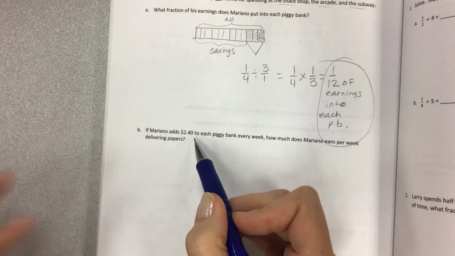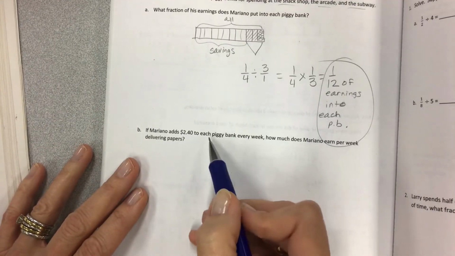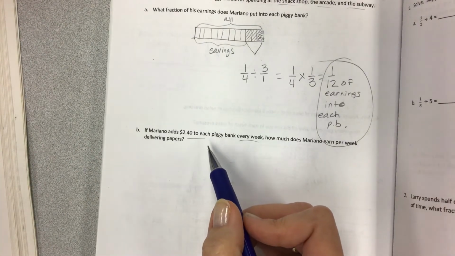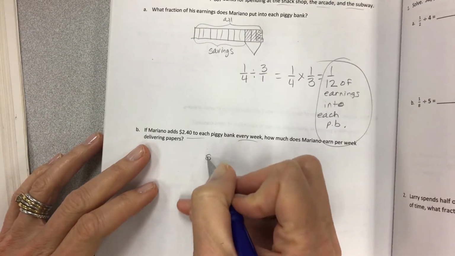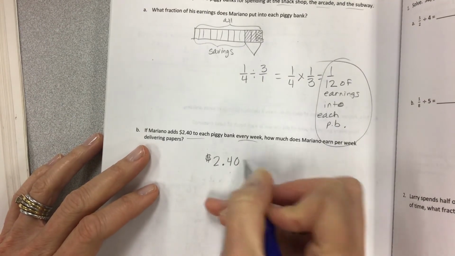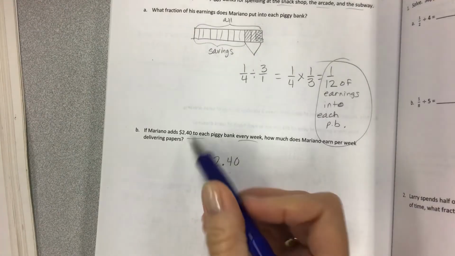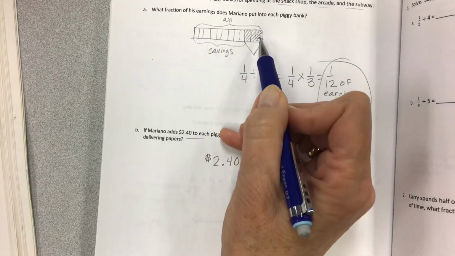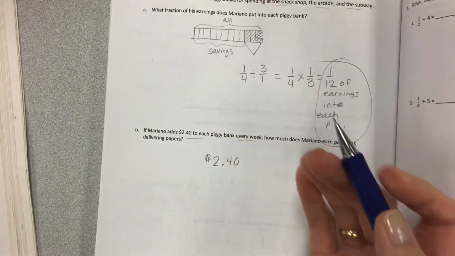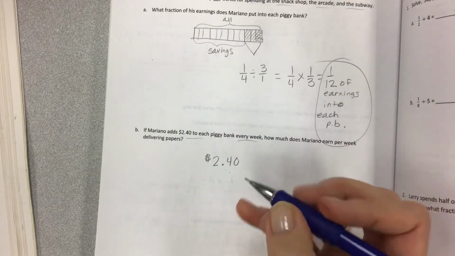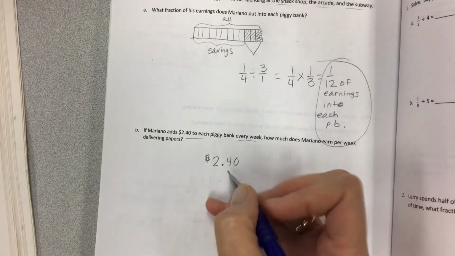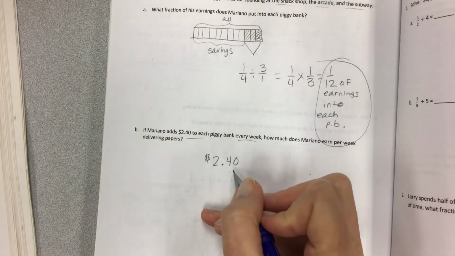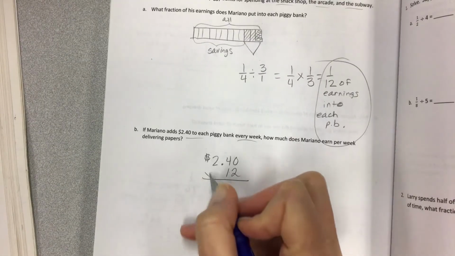Hey, if Mariano adds $2.40 to each piggy bank every week, how much does Mariano earn per week delivering papers? So let's take our $2.40, okay? And he's going to add it to each piggy bank. So how much? Each one. 1, 2, 3. How many are there? So technically, we've got 12 sections, okay? And we're going to work our way backwards to figure it out. So I need 12 as my factor.